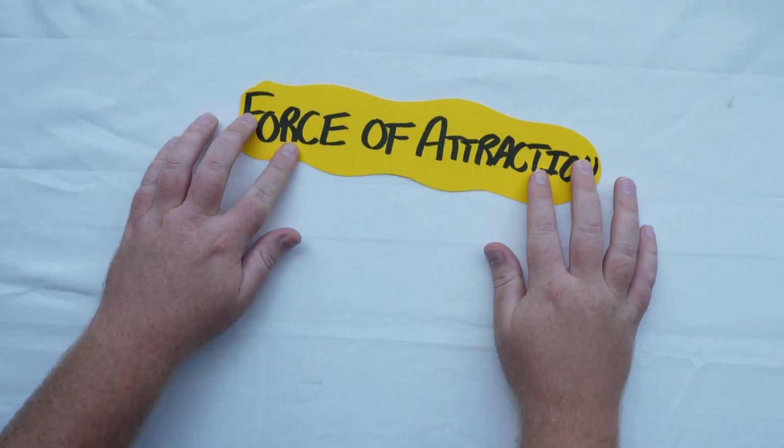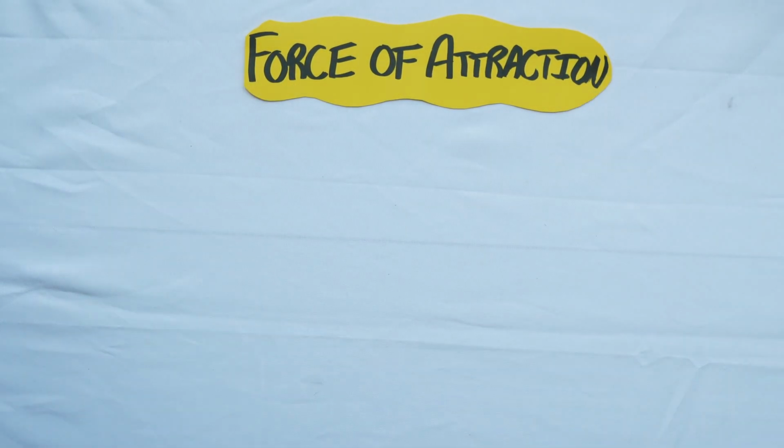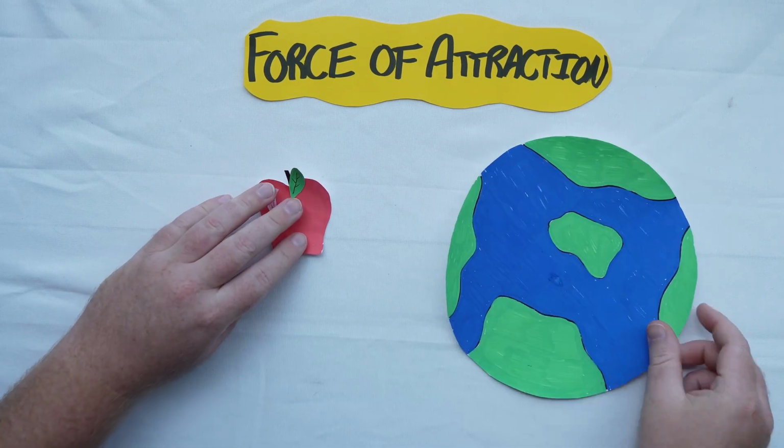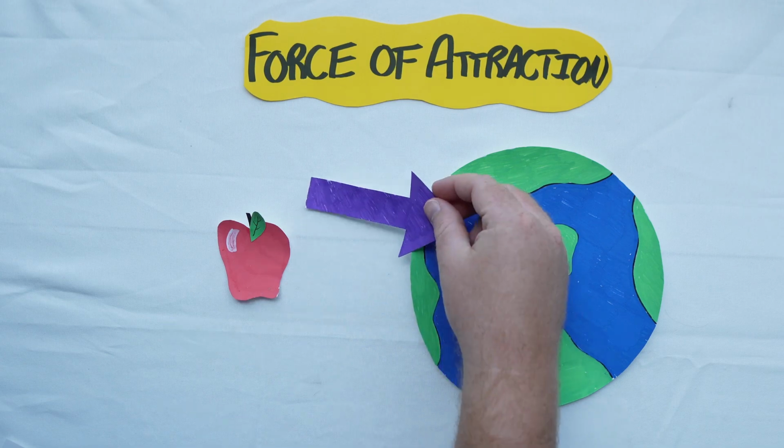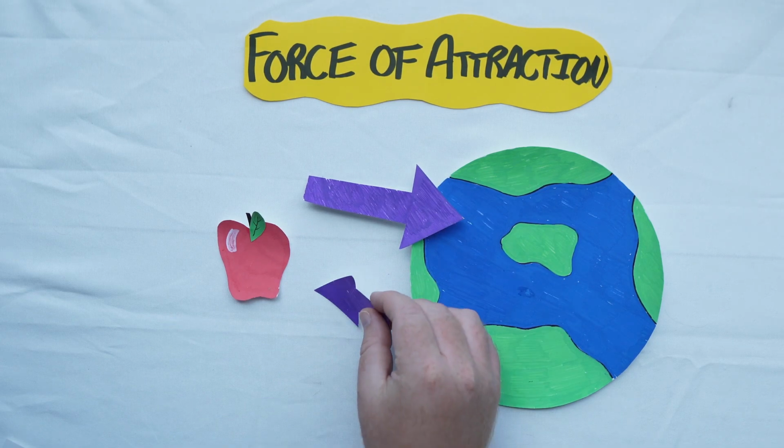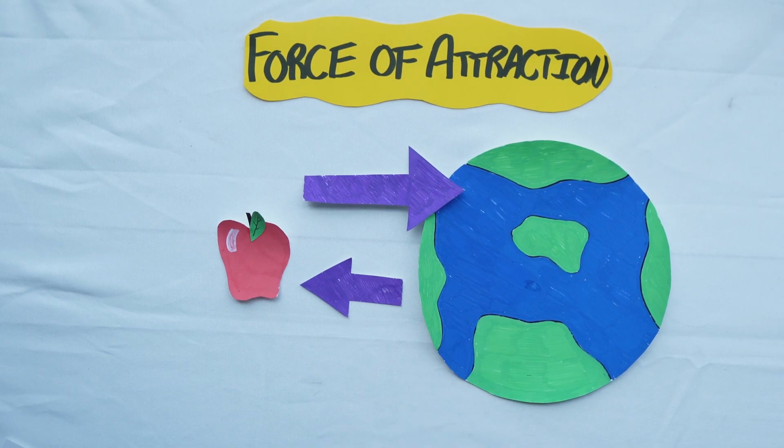Now, we could say that's all that gravity is. It's a downward force, but let's broaden our horizons and let's define gravity as a force of attraction between two masses. Why that apple fell to the ground is due to the attraction force between the apple and the earth. The earth is much larger than the apple and is going to have a stronger pull on it. When the apple breaks away from the tree, it is forced downward towards the surface.